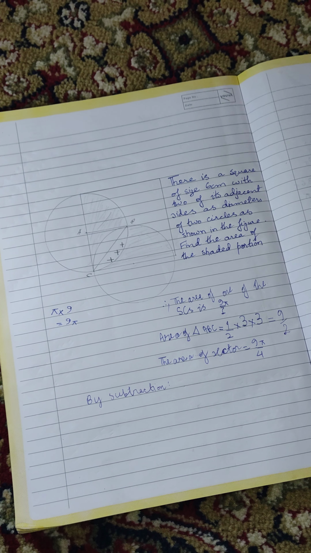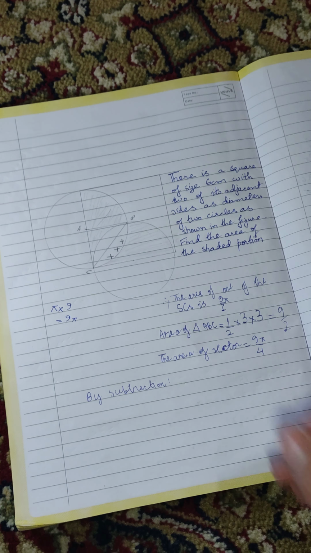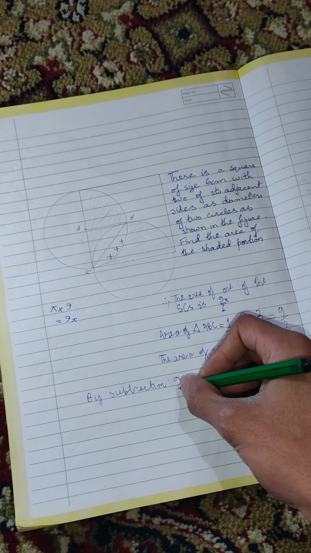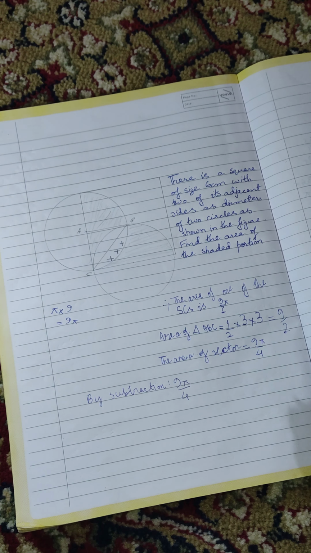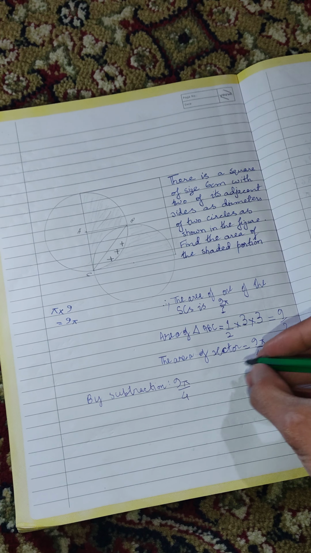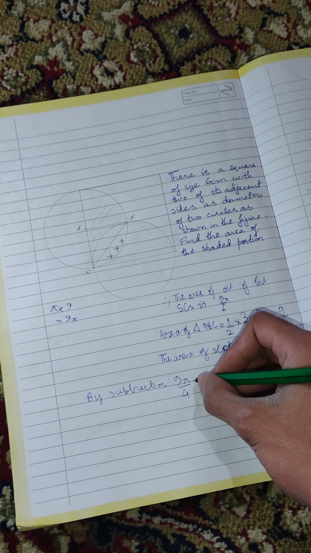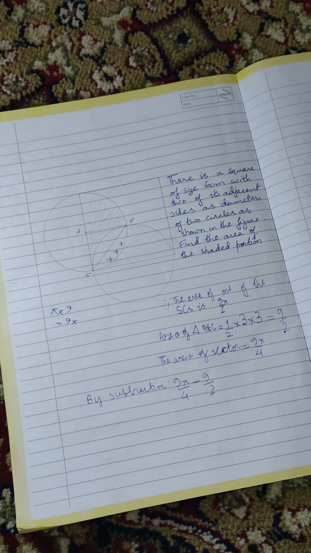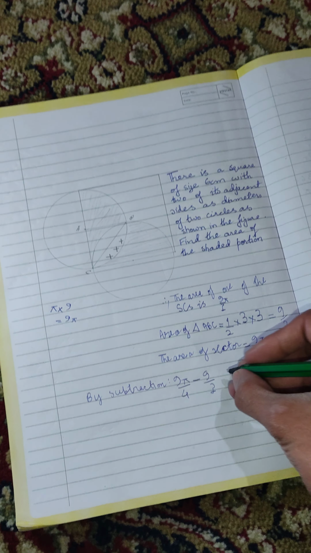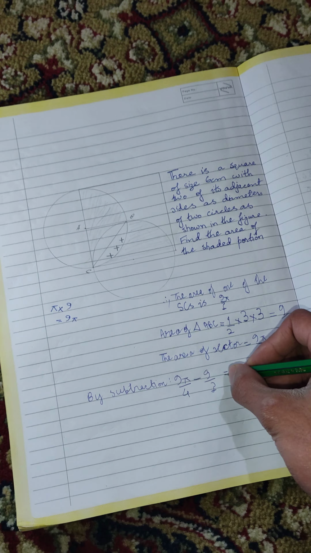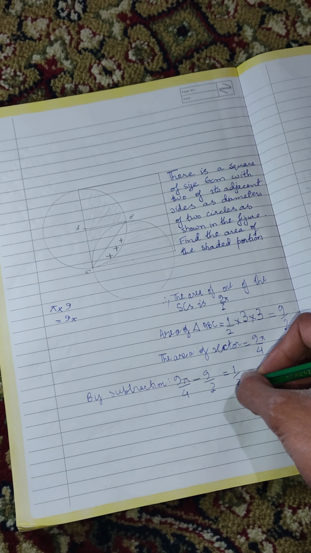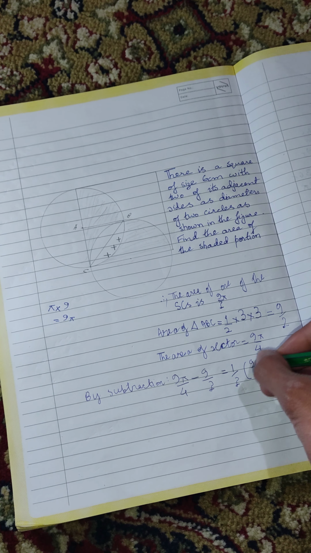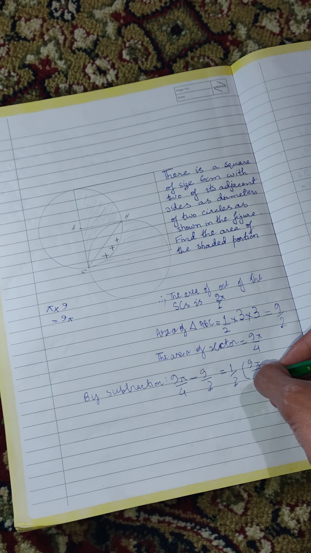What we have to do? We have to take this 9 pi by 4, the area of the sector. From this we have to subtract the area of the triangle, 9/2, right? And we can take 1/2 common, so it becomes 1/2 of 9 pi by 2 minus 9.